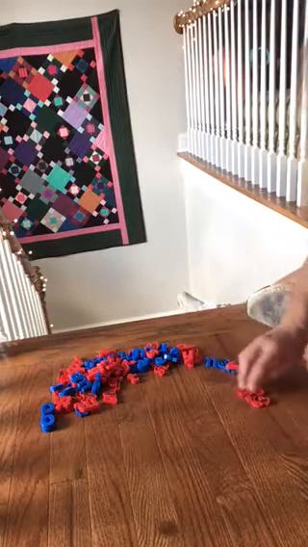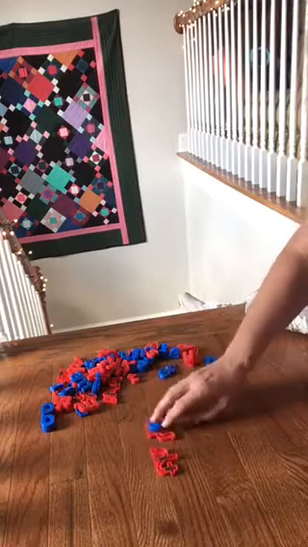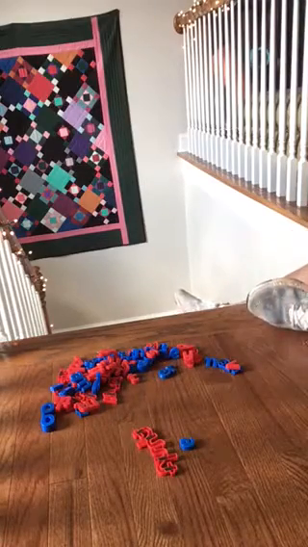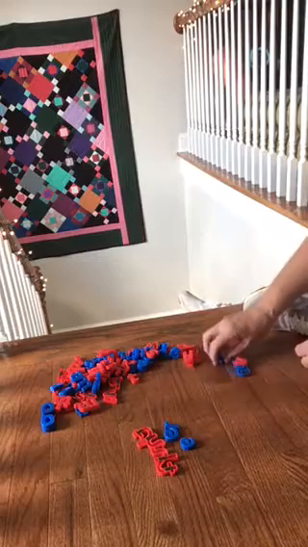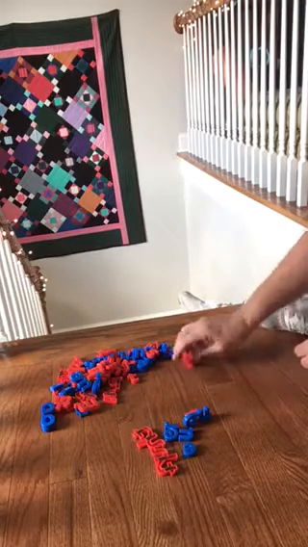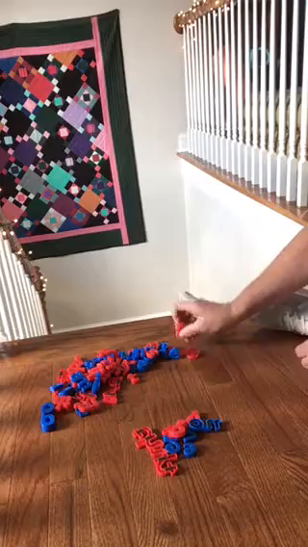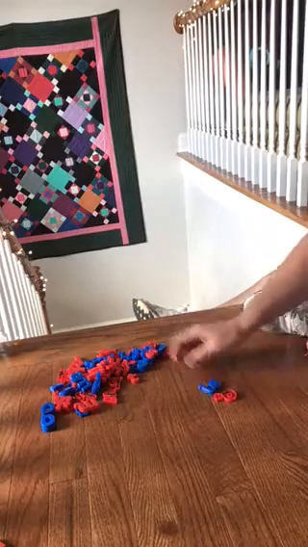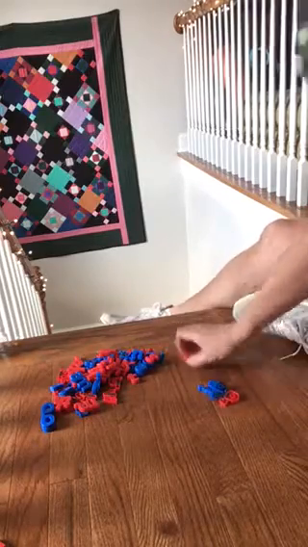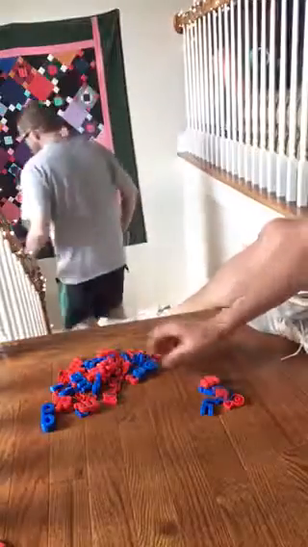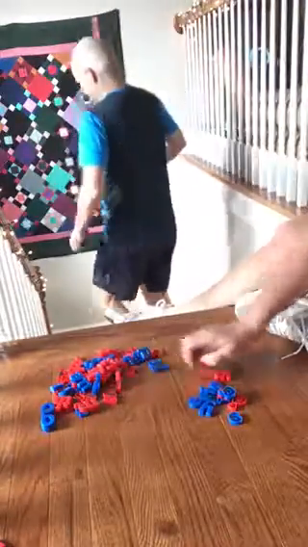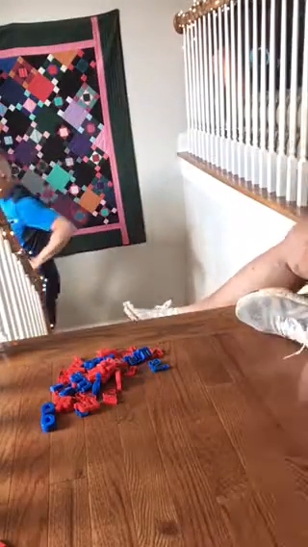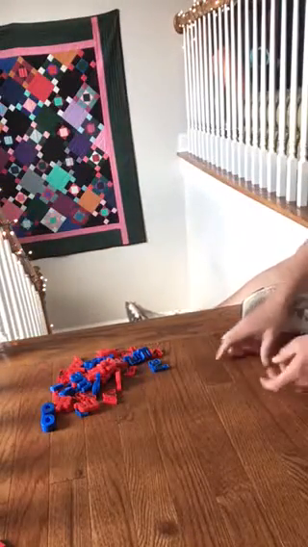I'm going to count another pile of 10 out. I'm going to count 1, 2, 3, 4, 5, 6, 7, 8, 9, and 10. And I'm going to take this pile here and I'm going to put it there. All right, I'm going to count another pile of 10. 1, 2, 3, 4, 5, 6, 7, 8, 9, 10. All right, I'm going to put that pile there. I got a lot of piles of 10 right now.